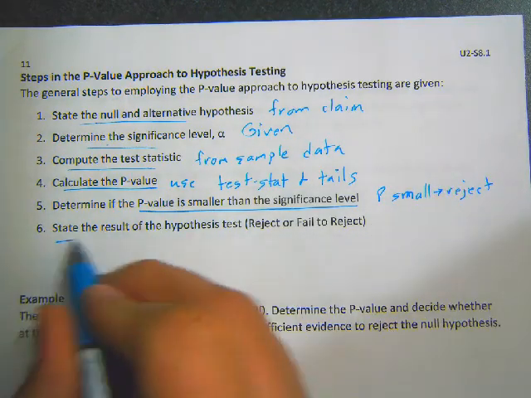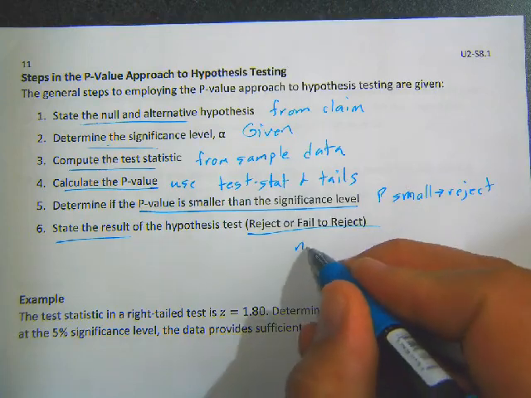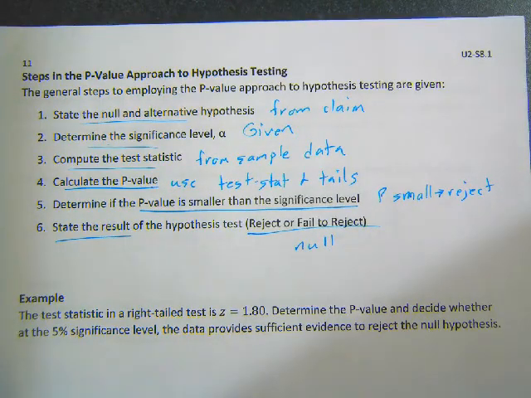And then the last thing, you state the result. Did you reject or fail to reject that null hypothesis? Which one did you do? Is your p-value small enough? So that's the process for the p-value method.